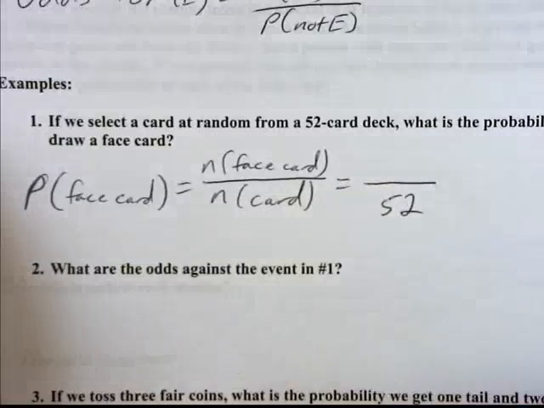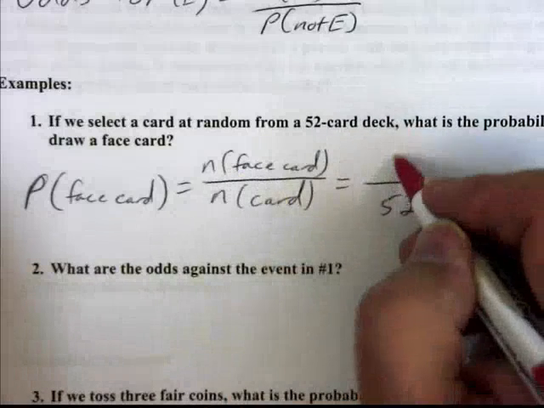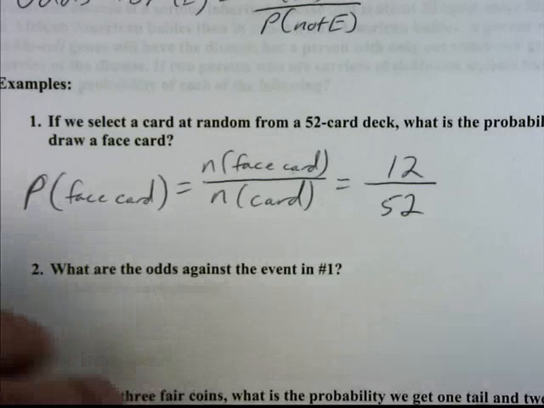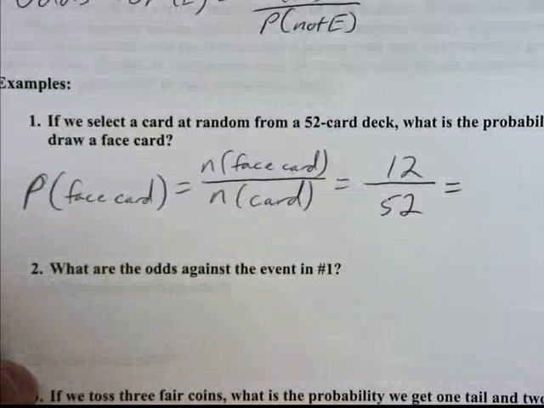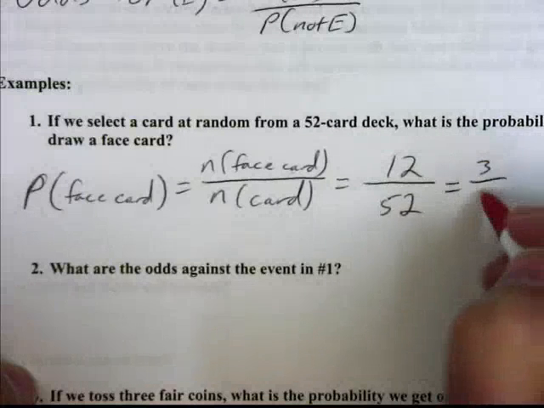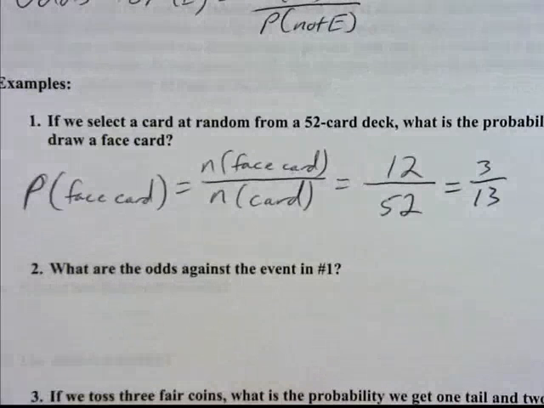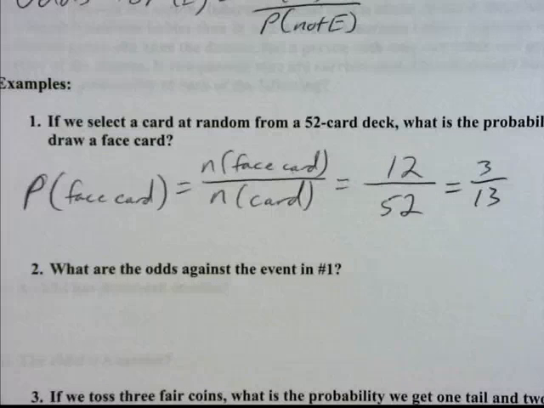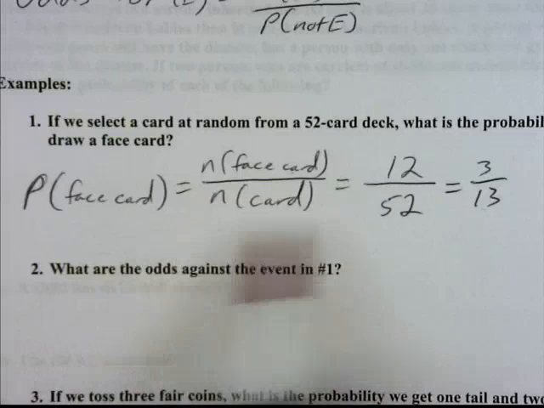And there are 52 cards in that deck. And of those cards, we had 12 that were face cards. So our probability of drawing a face card would be 12 out of 52. Notice we could simplify that down to 3/13, because they both have a 4 in them. Typically, when you're asked for answers in MyMathLab, you'll be asked for simplified fractions. So you're going to want to remember how to do your simplification.